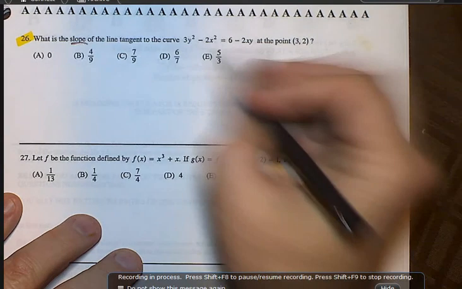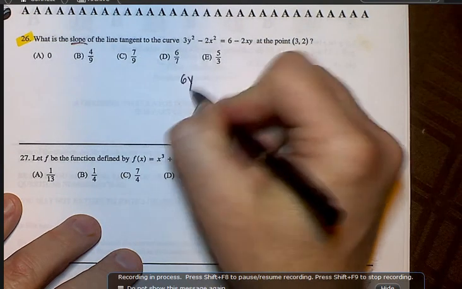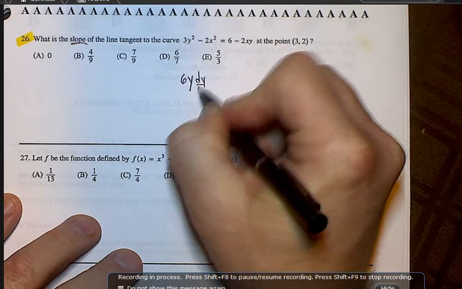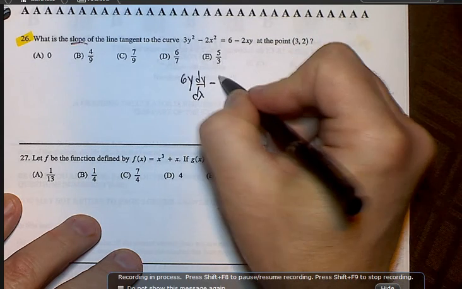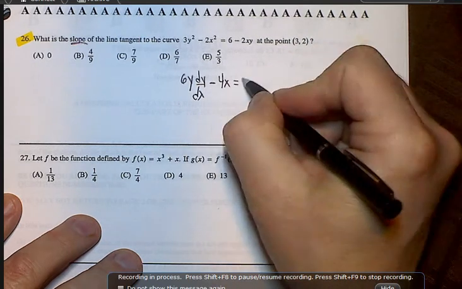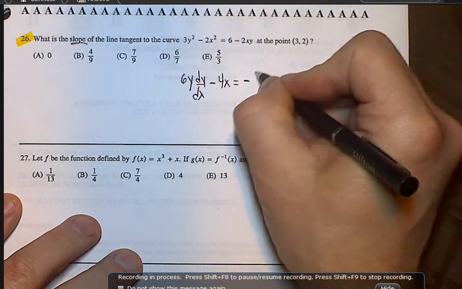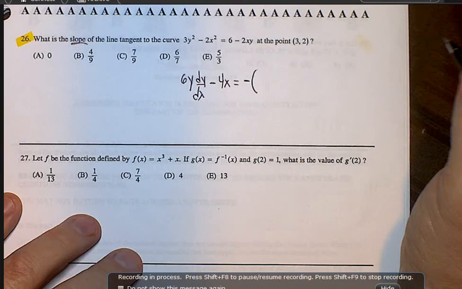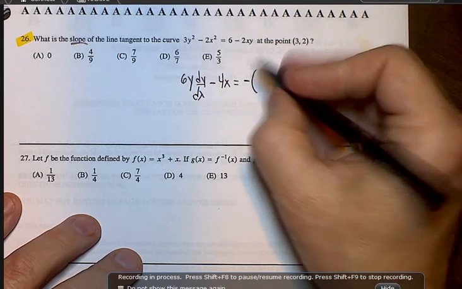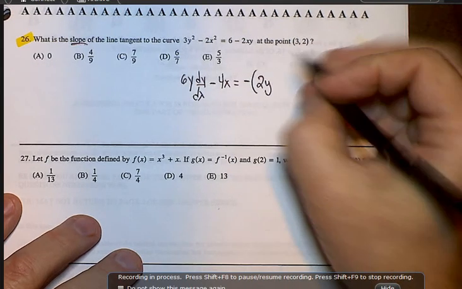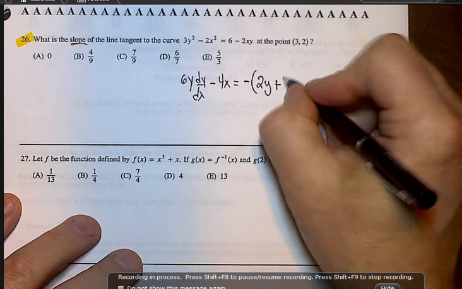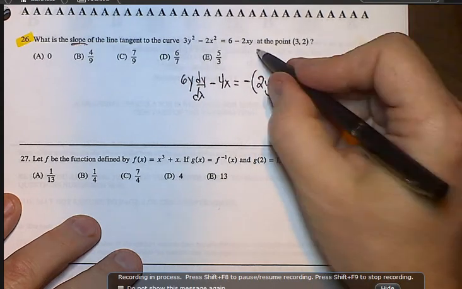So this is going to be 6y dy/dx minus 4x equals the derivative of 6, which is 0. Then minus, this is going to get interesting, because that minus has got to be on the outside. This is the product rule. Derivative of the first is 2 times the second, which is y, plus the first, which is 2x, times the derivative of the second, which is dy/dx.